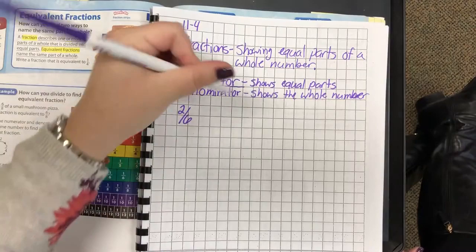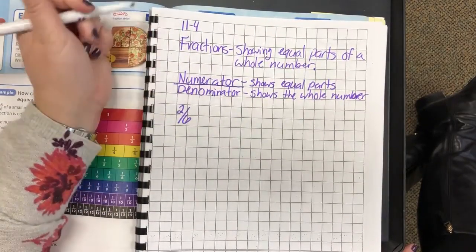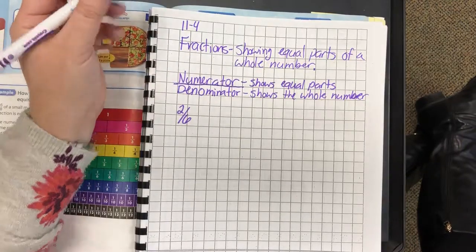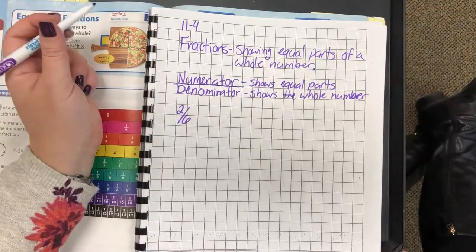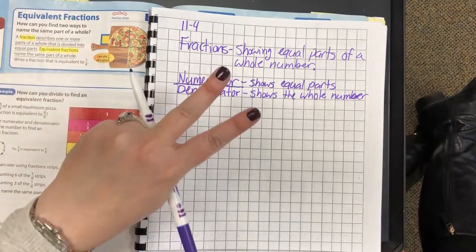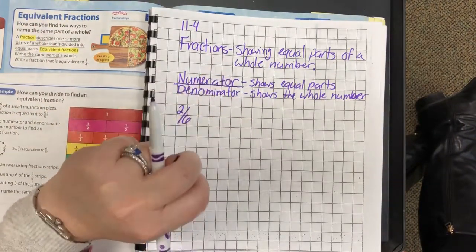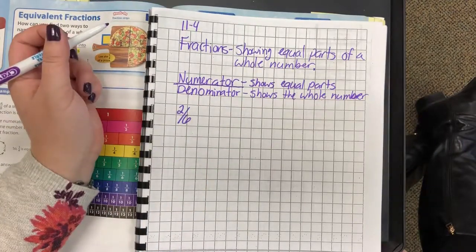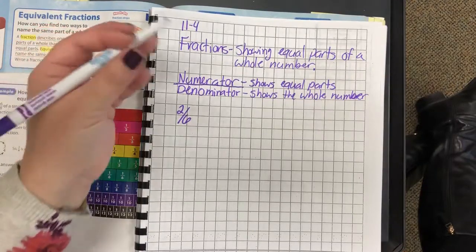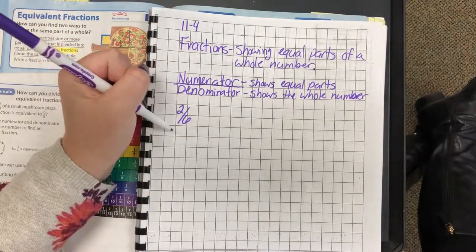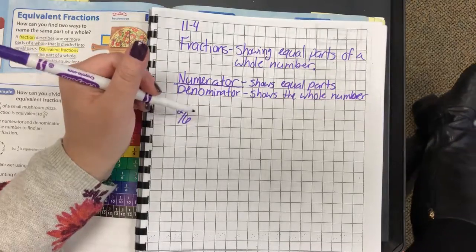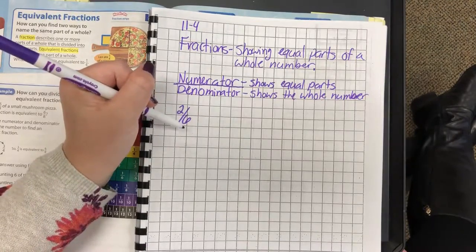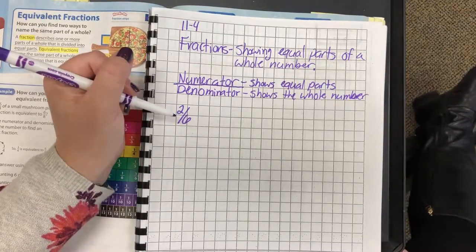One way is by looking at each number and seeing if they share a common factor. If they are both even numbers, they both have a common factor of 2, meaning I can make these smaller by dividing them by 2. Now, the rule is whatever I do to one, I must do to the other. You will never multiply the top by 3 and the bottom by 2, or vice versa. It will always be the same thing.